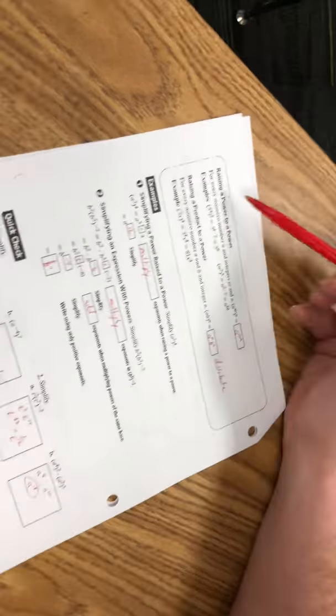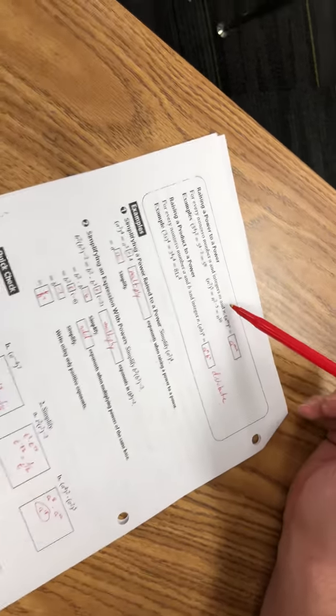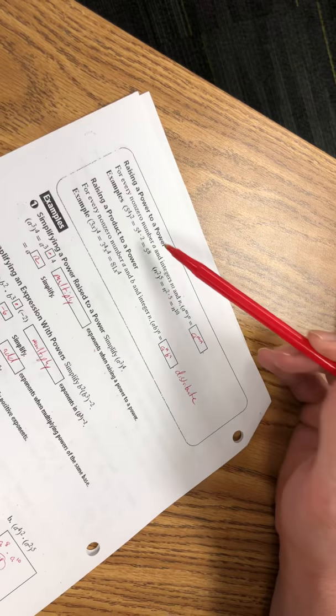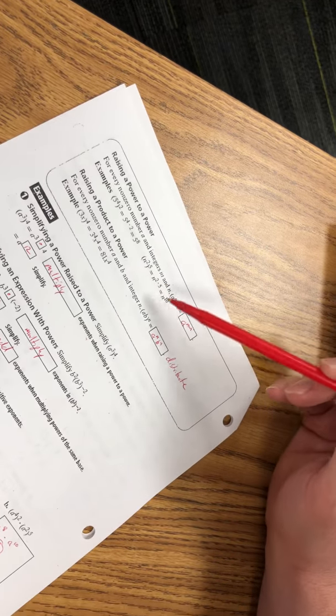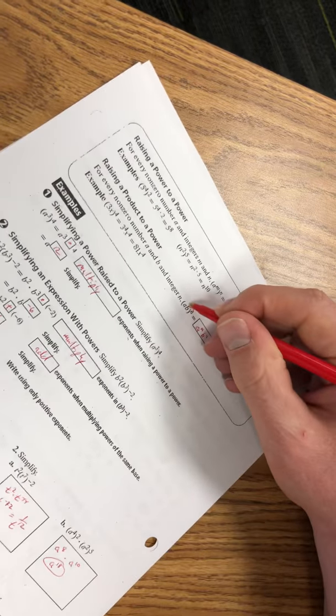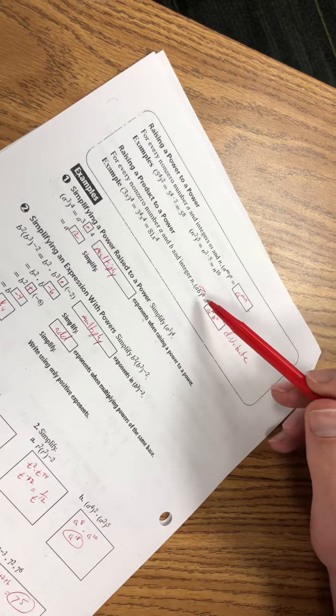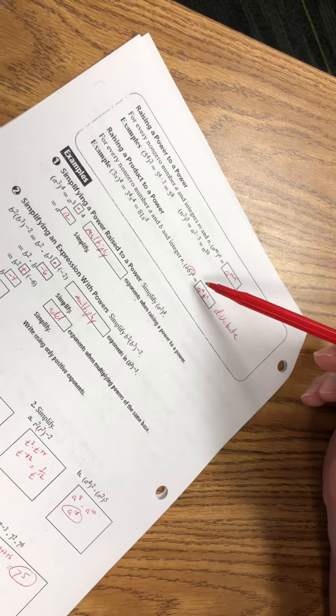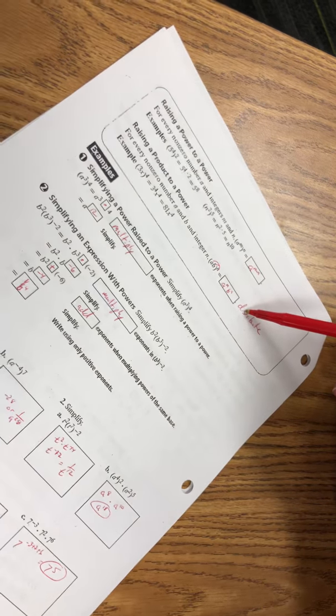Okay. Raising a power to a power, for every non-zero number, integers, we have a to the m times n. Here are some examples where you see that multiplication. And then if we have parentheses, we now want to distribute. Remember, we can only distribute as long as there's no addition or subtraction. If we have addition or subtraction, we're going to kill something. We don't want to do that. So we do want to distribute here.